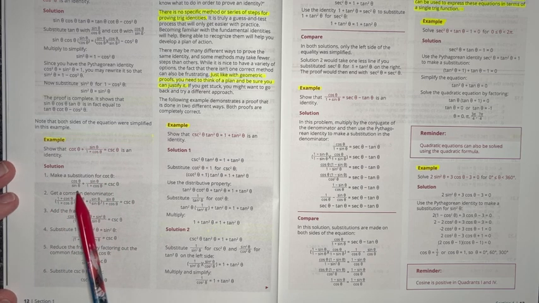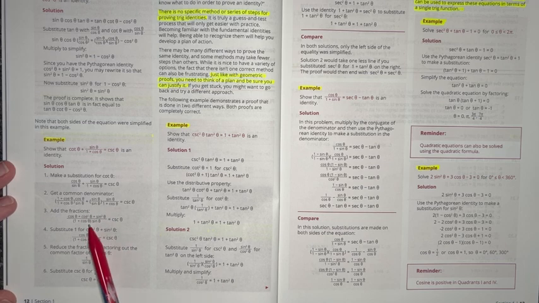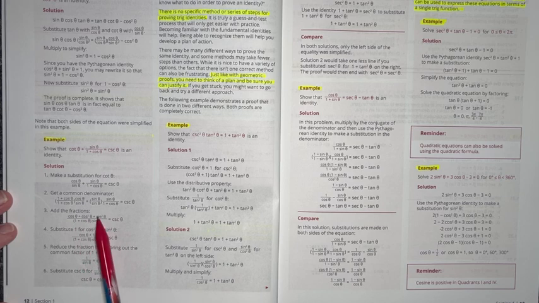So they started by making the substitution for cotangent, okay? And then they found a common denominator between these two things so that they could add the fractions together. When they added their fractions together, they had cosine plus cosine squared plus sine squared all over the common denominator. Then they substituted 1 for cosine squared plus sine squared, right? Right here, cosine squared plus sine squared, they changed that to a 1. Now we have cosine plus 1 over the common denominator.